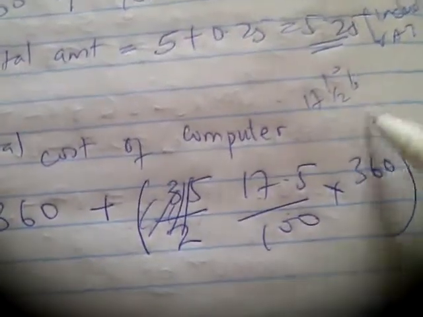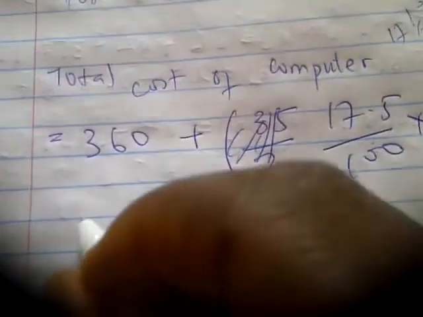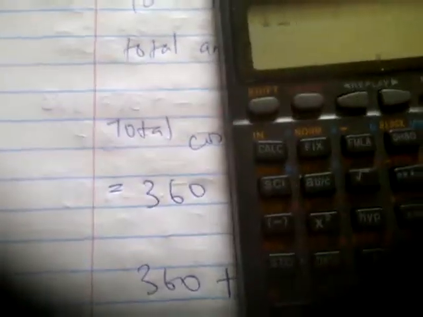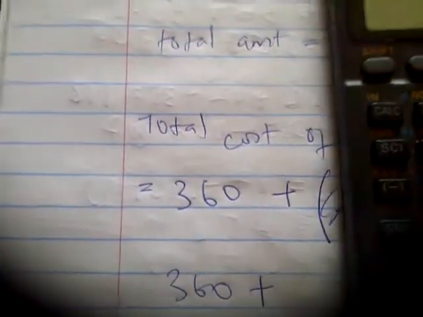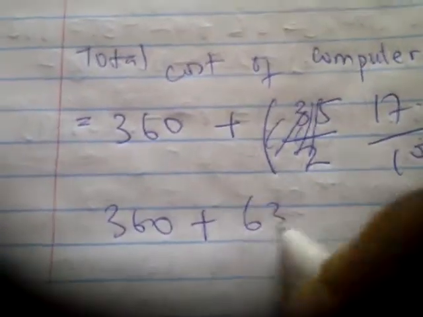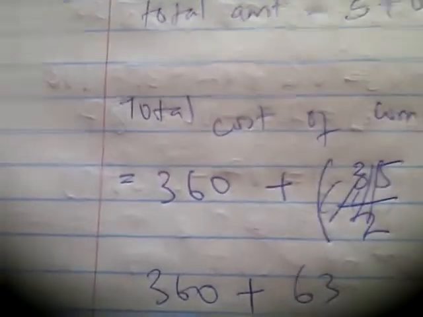of the real amount. So the total cost of the computer is going to be £360 plus 17.5 times 360 divided by 100, to give you 63. Now when you add it to 360, you're going to have 423, and that is the total cost of the computer.